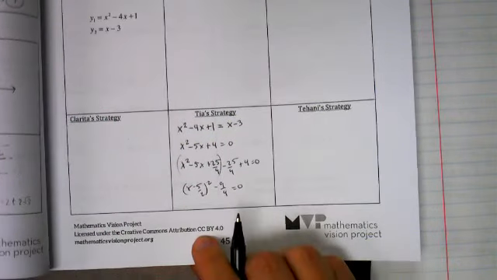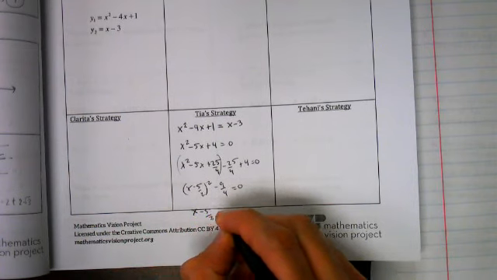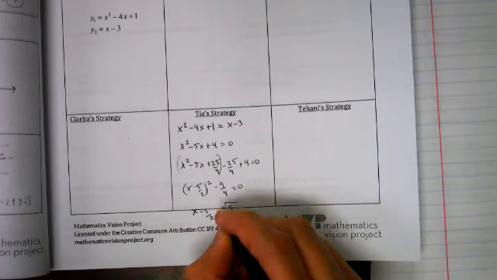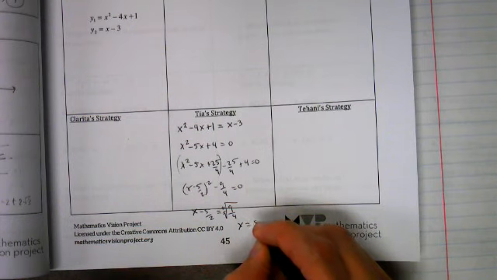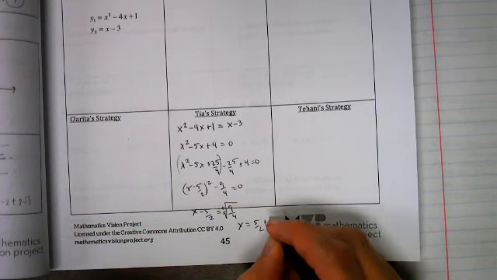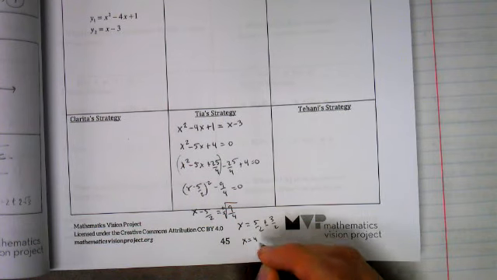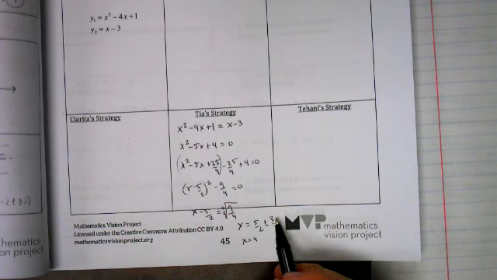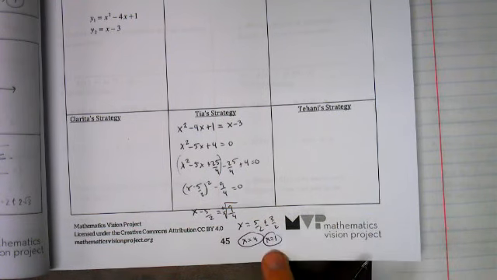And then she would solve that. She would get x minus 5 halves equals plus or minus the square root of 9 over 4, which would be 3 halves. So then she would get x equals 5 halves plus or minus 3 halves. 5 plus 3 would be 8. 8 over 2 would be 4, so x can equal 4. 5 minus 3 would be 2. 2 over 2 would be 1, so x can equal 1. And those would be the solutions that Tia would get.